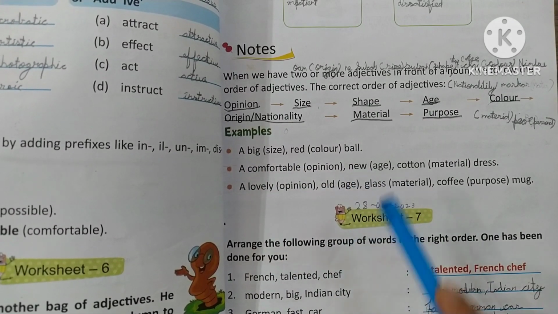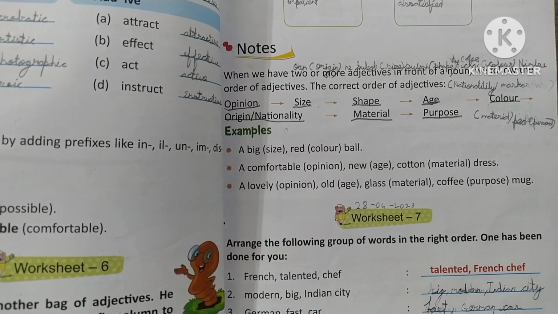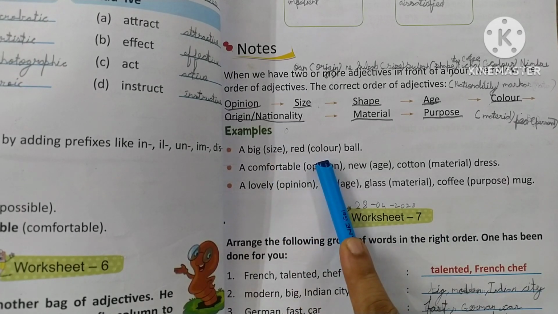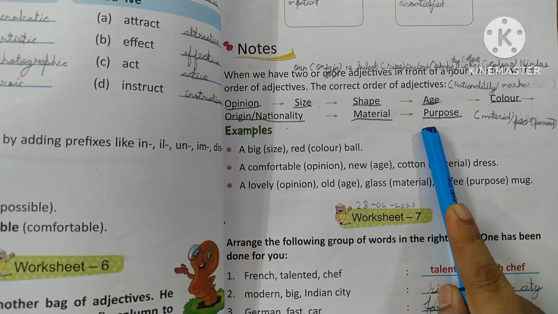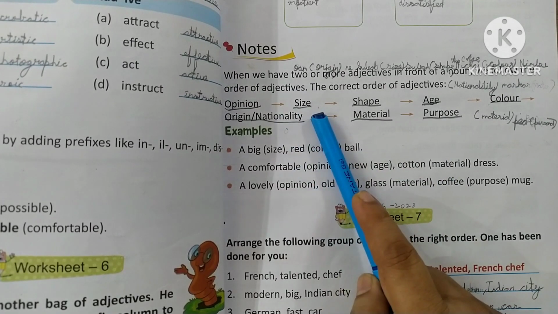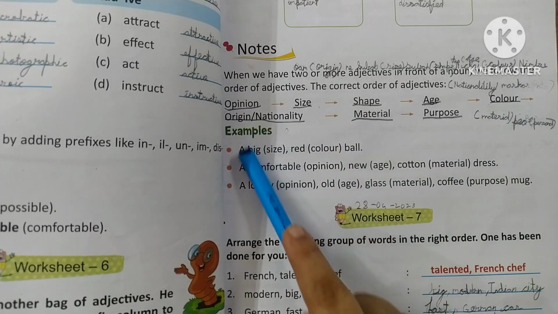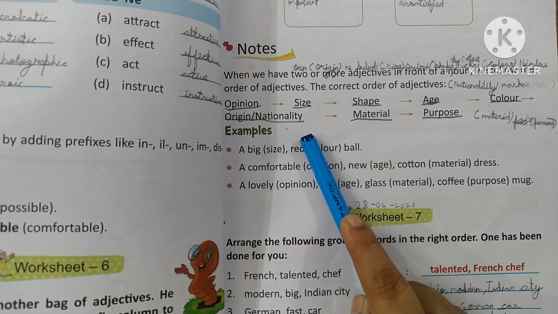Which is the noun here, students? Ball. Now how is the ball? It is big in size and red in color. So what does this correct order say? That first will come the size and then comes color. So first we will write big and then we will write red.